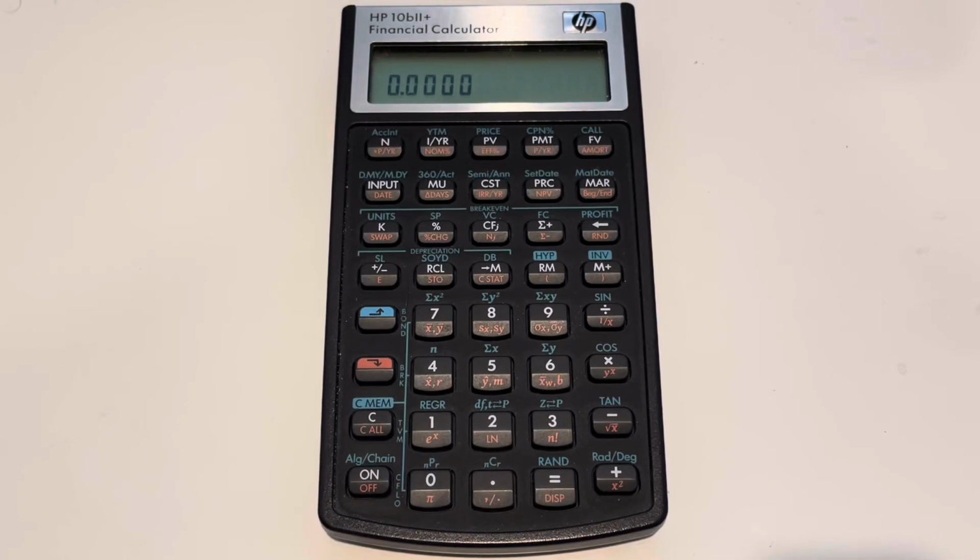In today's video, we're going to discuss how to use a financial calculator. In this case, it's the HP 10B2 Plus, and we're going to use a couple different time value of money examples.